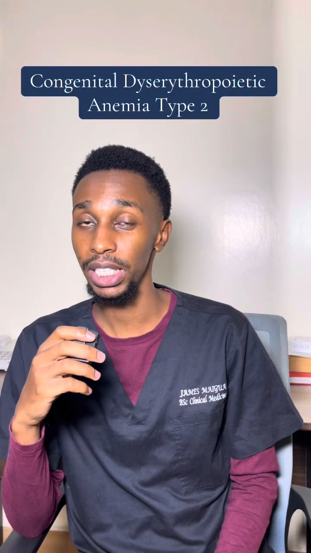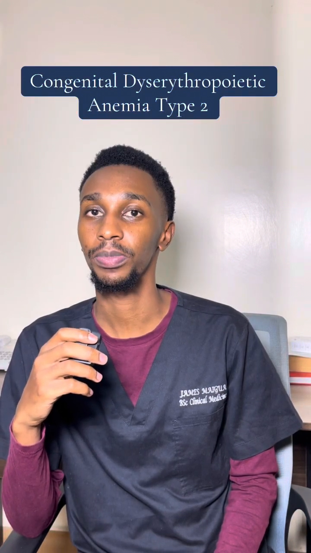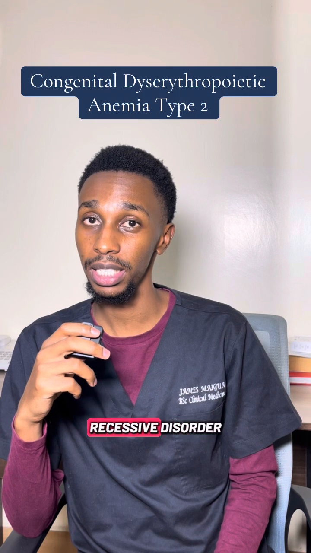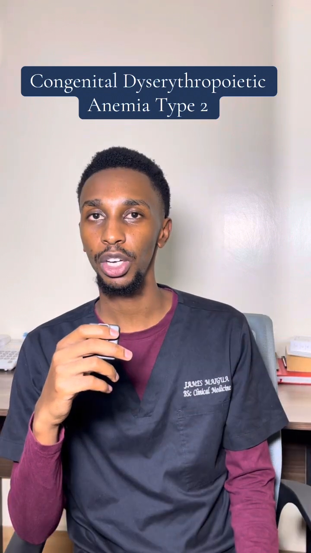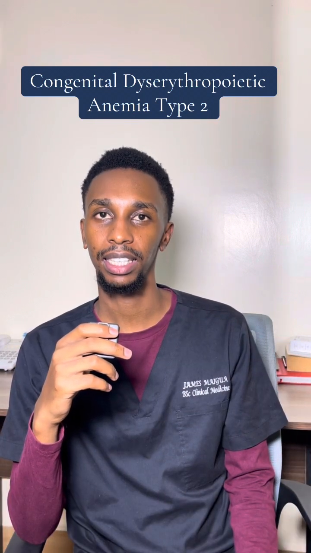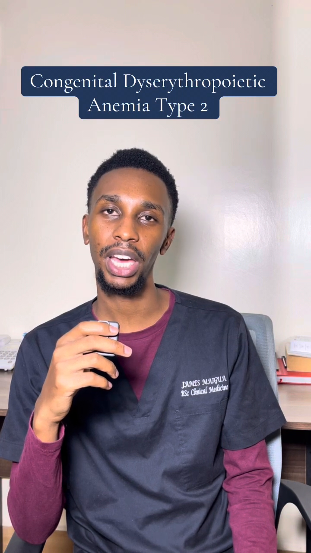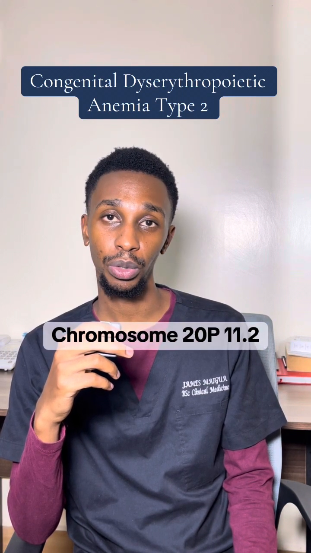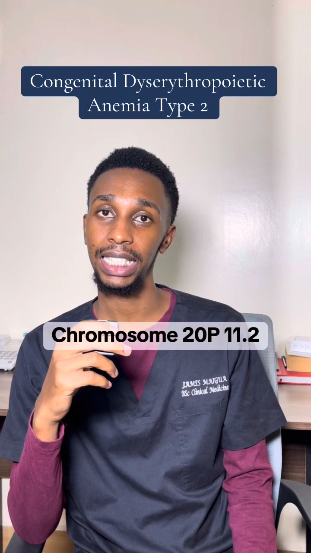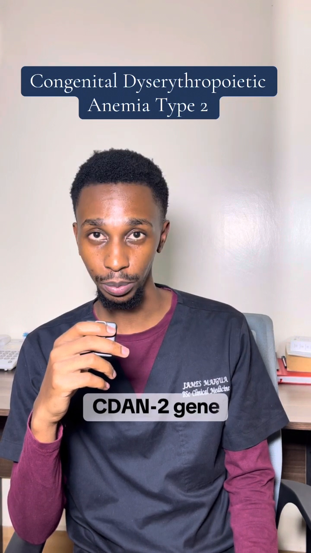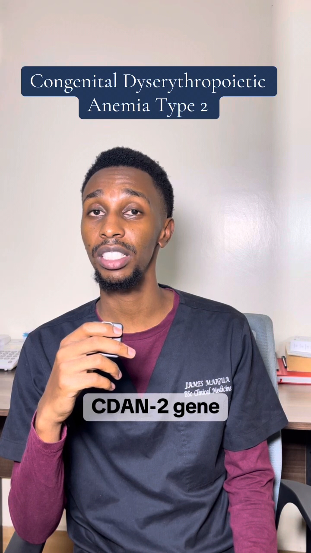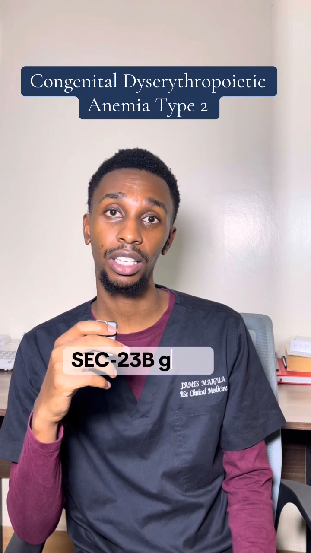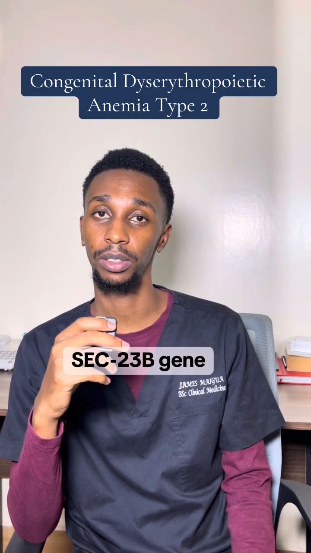Congenital dyserythropoietic anemia type 2. It's an autosomal recessive disorder. Genome-wide linkage analysis identified an area of chromosome 20p11.2 as the location of the candidate CDA-N2 gene, which was later identified to be the SEC23B gene.